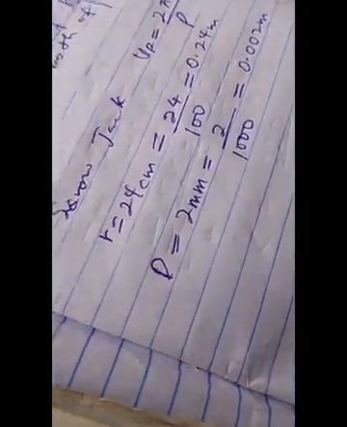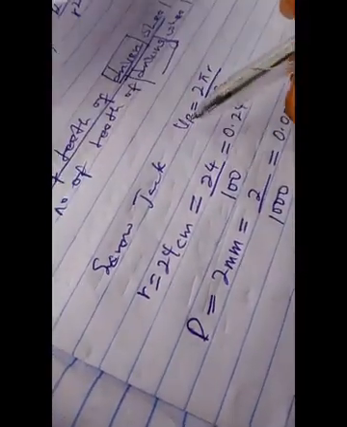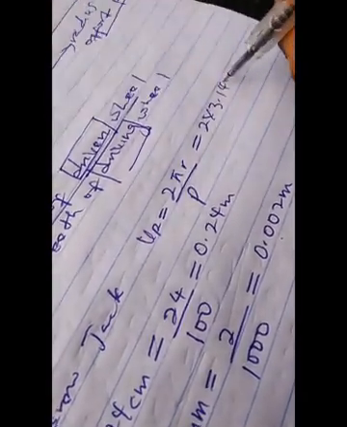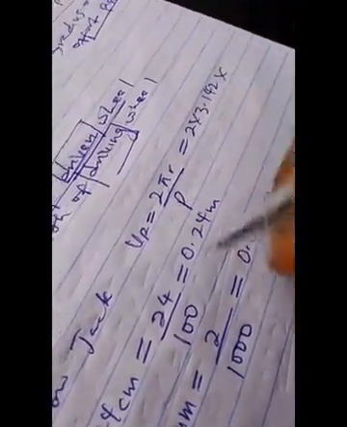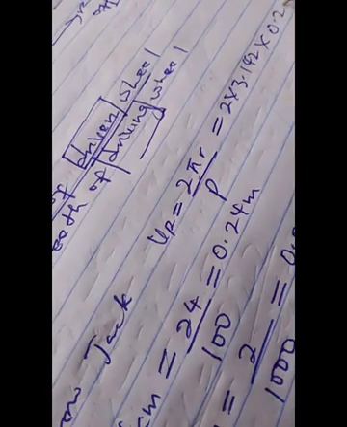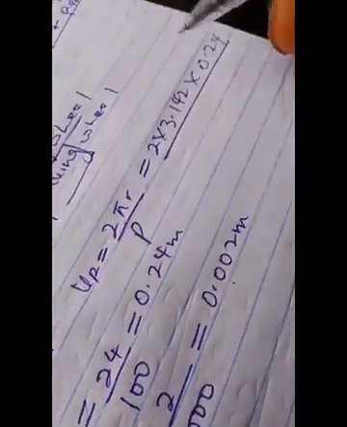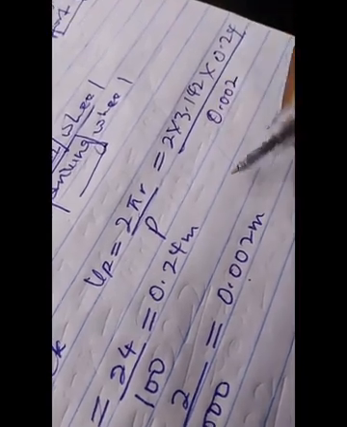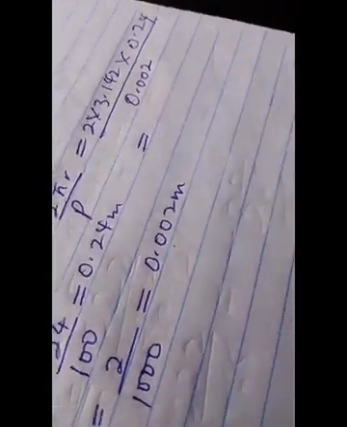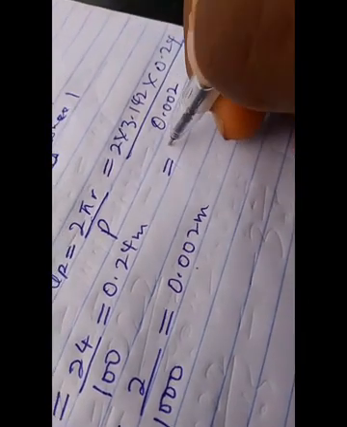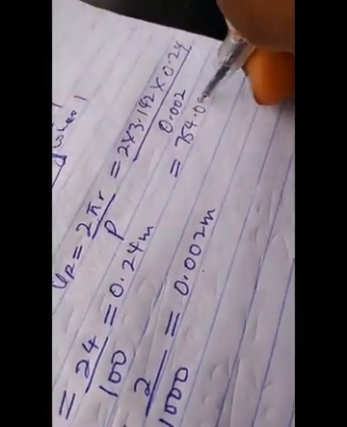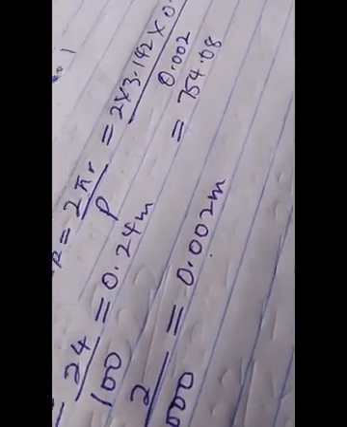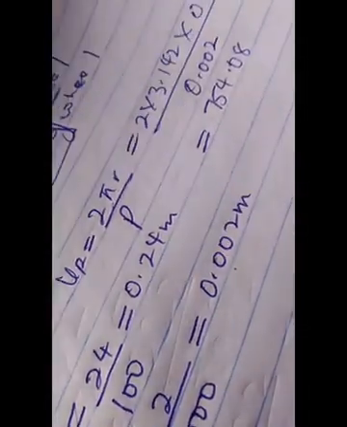So this is in meters. The next step is to go to this formula. Velocity ratio is equal to 2 pi r over p. So we have 2 times 3.142 times r, which is 0.24, over p. What's p? p is 0.002. If you divide this now, you have 754.08 as our answer. You understand? So just take note of it.